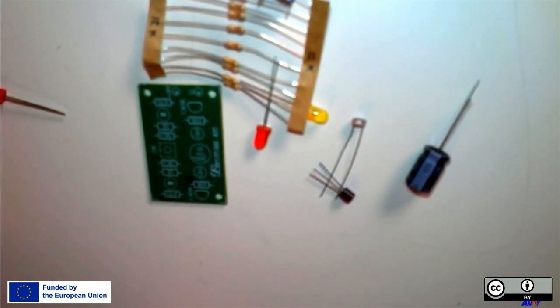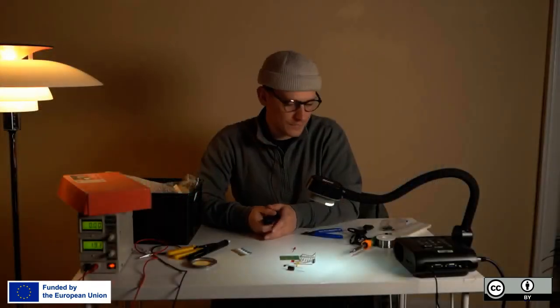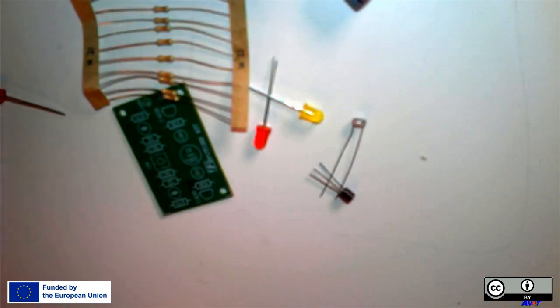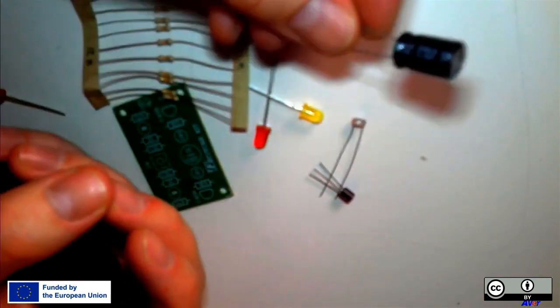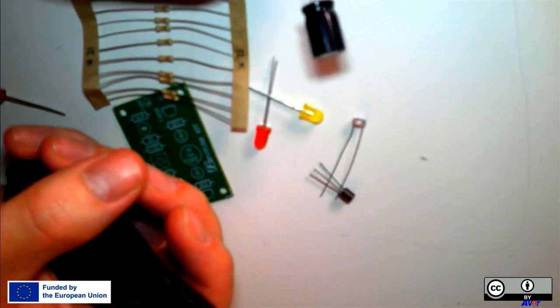Then we have the capacitors, which is something like this. Capacitors you can consider kind of a container of water. They fill up a little slowly, they have a certain capacity to hold, and then the electricity will flow out as well.